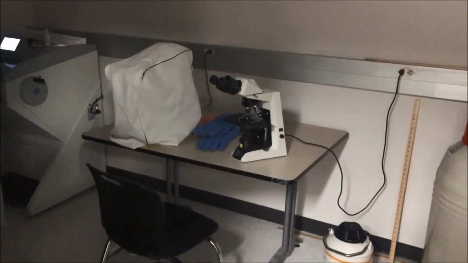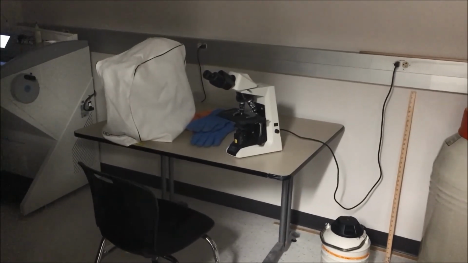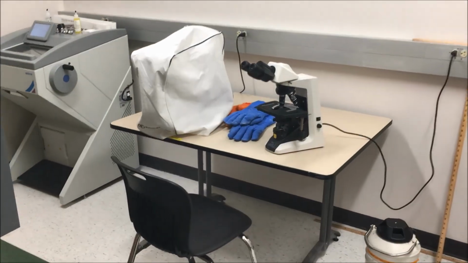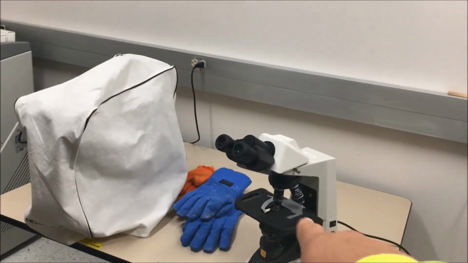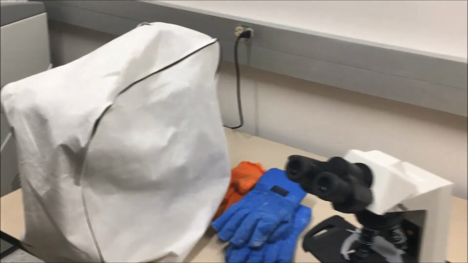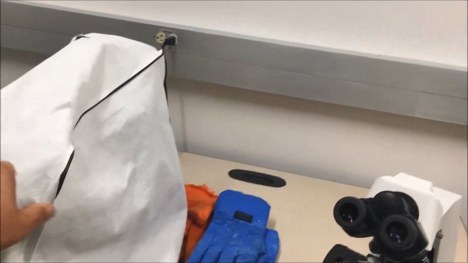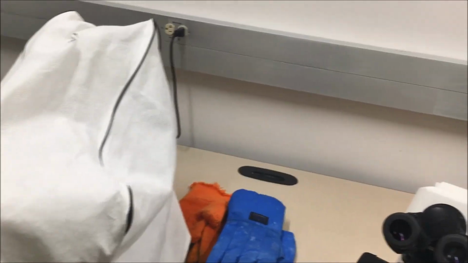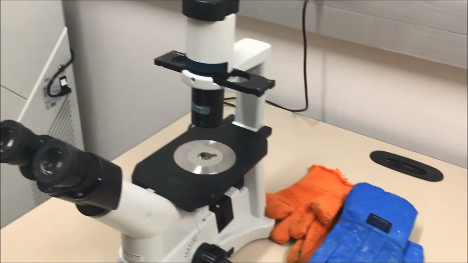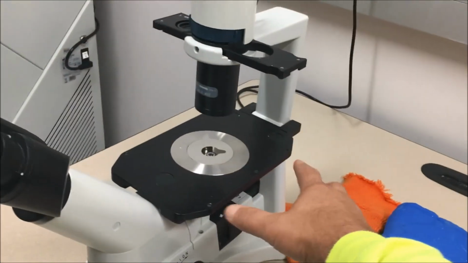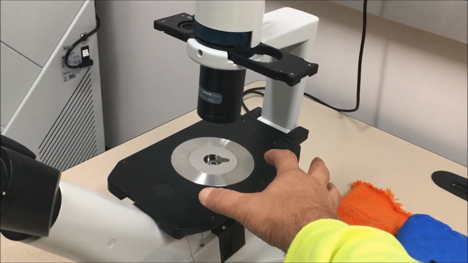But also in here is the room where I keep my microscopes. This is just a normal microscope, and then this one is a microscope for tissue culture flasks. It's called an inverted microscope, so I can put a big flask right here and look at the cells that I'm growing.